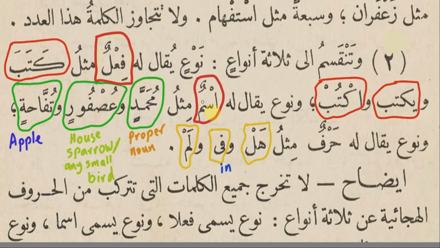فعل, verb, اسم, noun. And here they gave three types. محمد, this is a proper noun. عصفور, this is a noun for an animal. It means a house sparrow or any small bird. In Arabic they use it for any small bird, or most of the time it indicates the house sparrow. That's how it's called, عصفور. And تفاحة, which is an apple. So you have a proper noun for a human being, an animal, and a plant or a fruit.